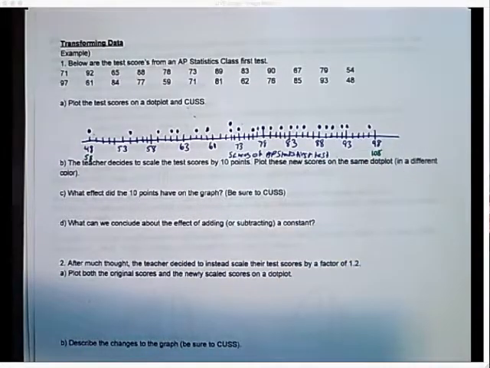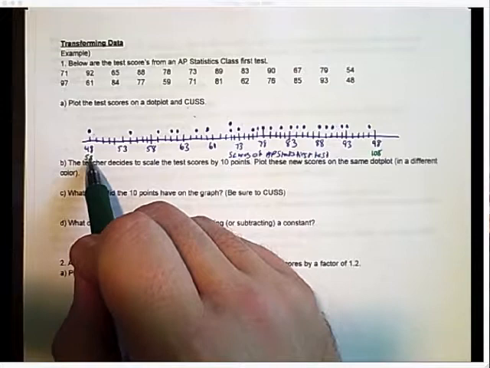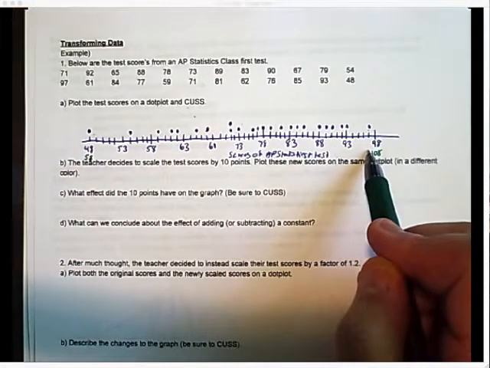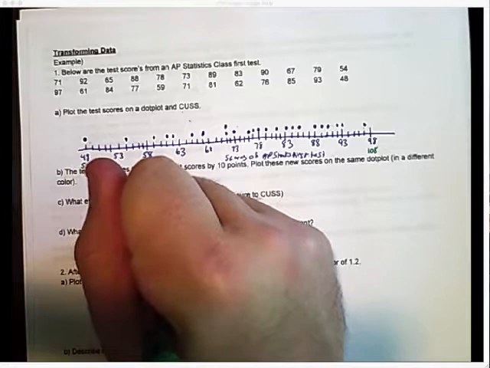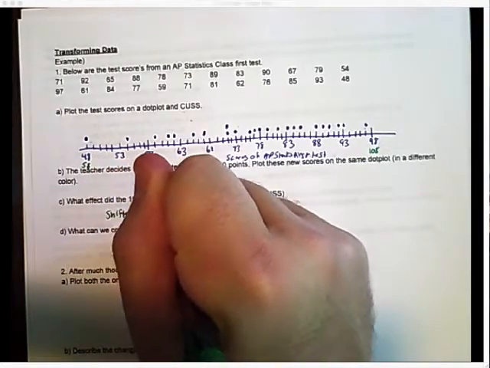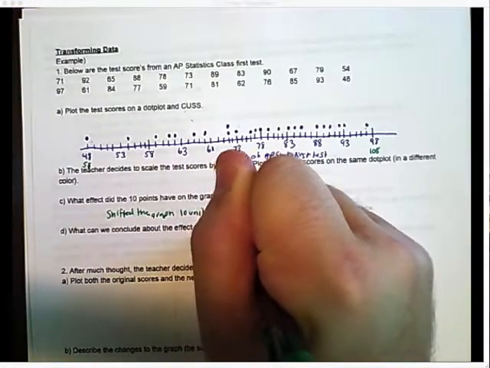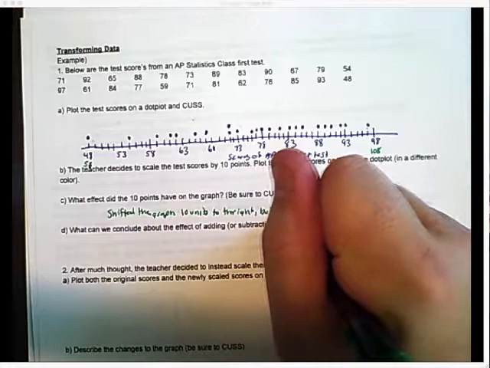Okay, but what do you notice there? What effect did the 10 points have on the graph? All it did is it changed a 48 to a 58, and it changed this 97 to a 107. So what effect? It just shifted the graph 10 units to the right. But the shape of this distribution is preserved.